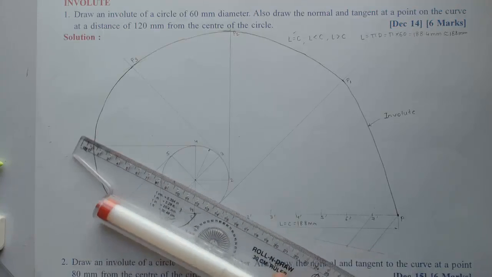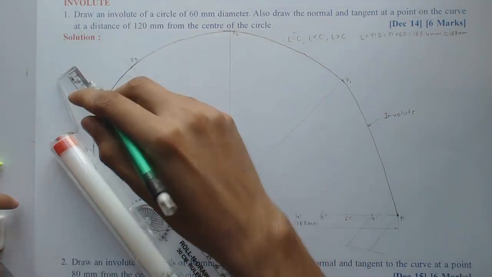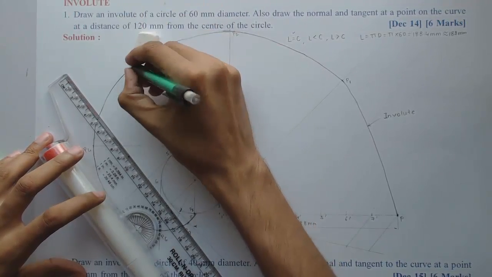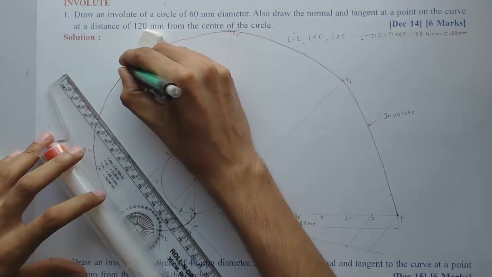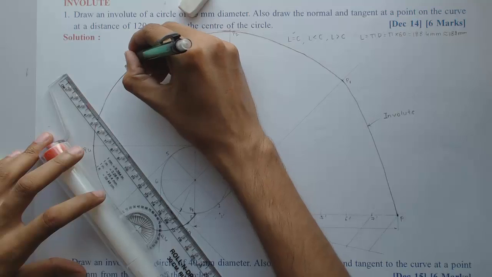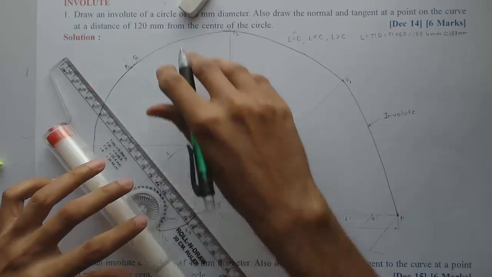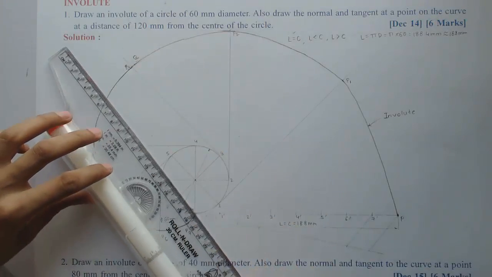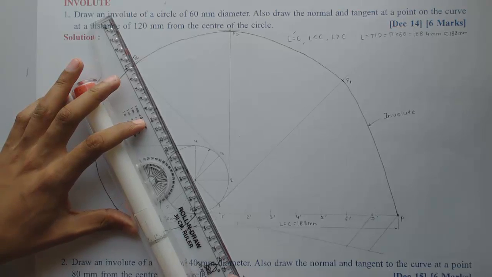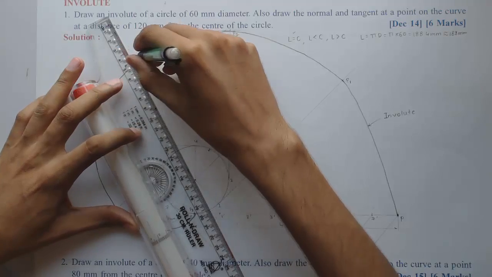So for drawing normal and tangent, the procedure is, after marking that point, remember, this point is not P3. To avoid the confusion, I'll shift the position of P3. This point P3 is here. Let the point at which we need to draw the tangent and normal be Q. So first step for drawing normal and tangent at Q is, with Q, draw a line up to the center of the circle.